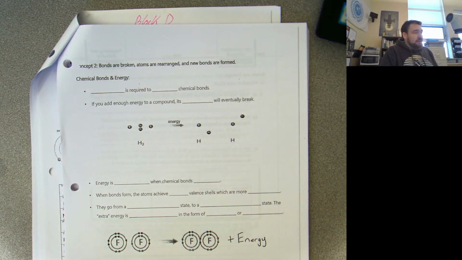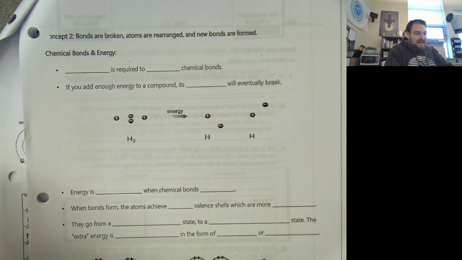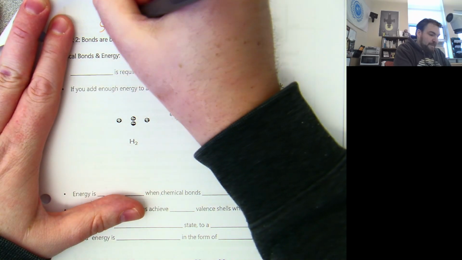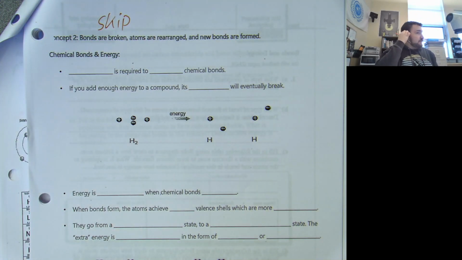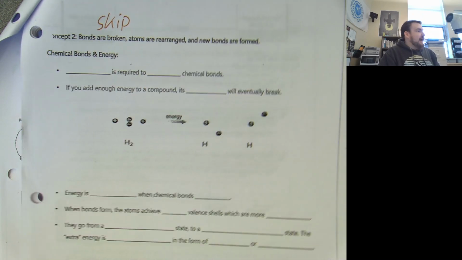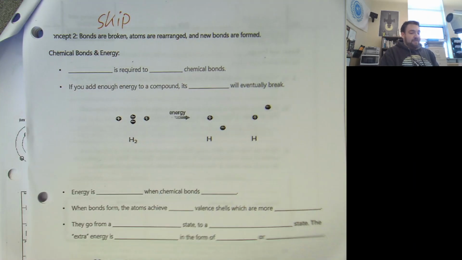This page, I actually made a mistake in the book when I was photocopying these. At this stage, we are going to skip this page. If my TOCs actually read the notes that I leave them, what I want you to cover should be obvious.